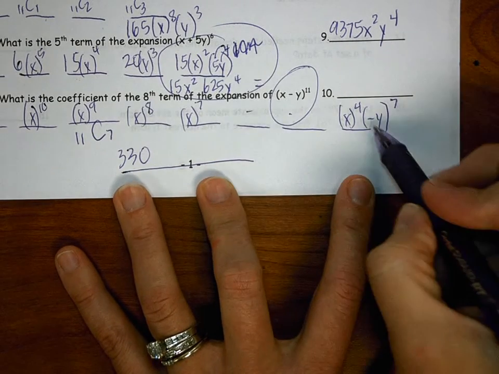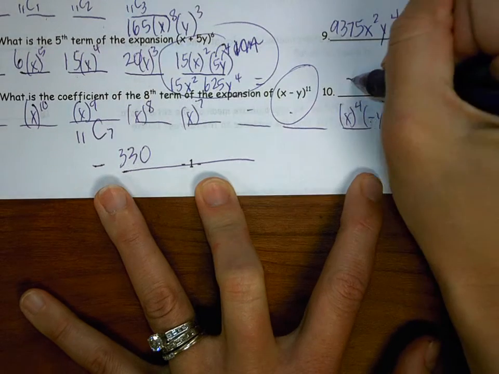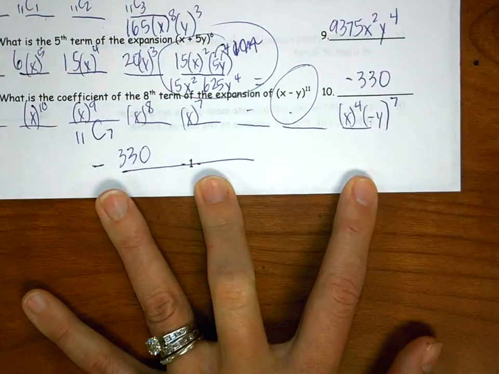Now, what is a negative to a 7th power? A negative. So the answer is negative 330. Do you think positive 330 will also be a possible choice?